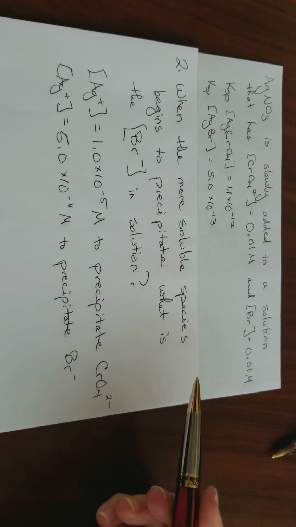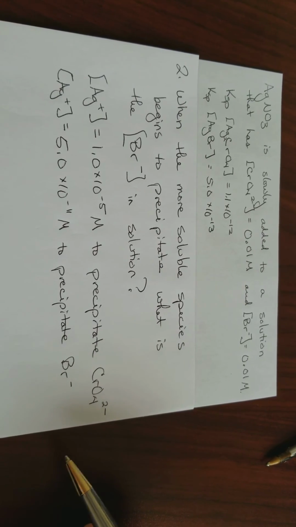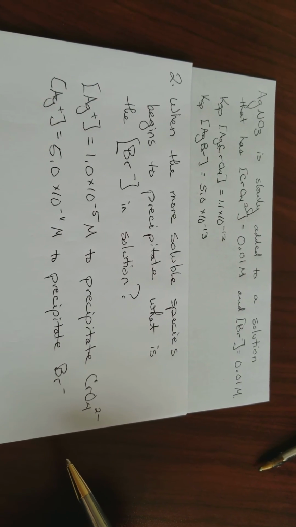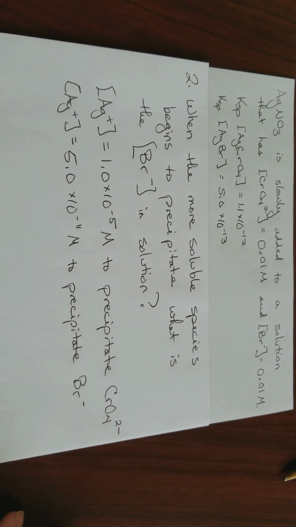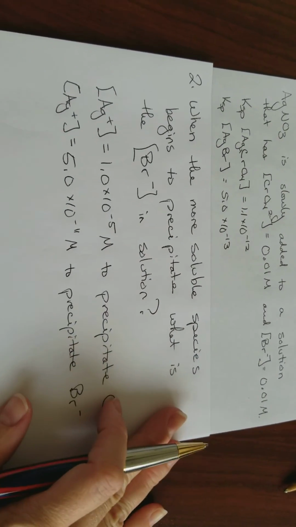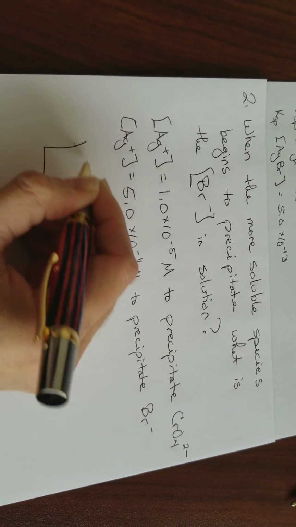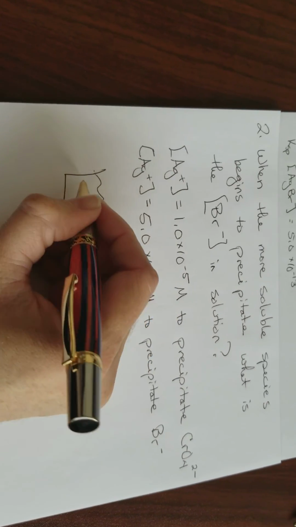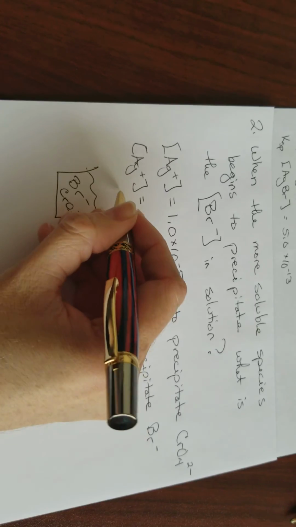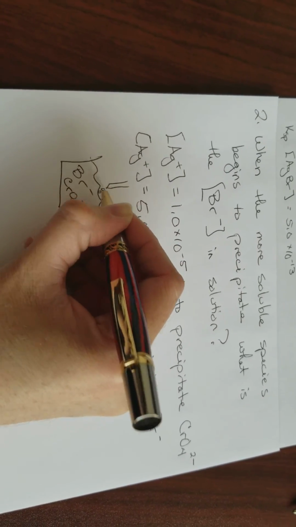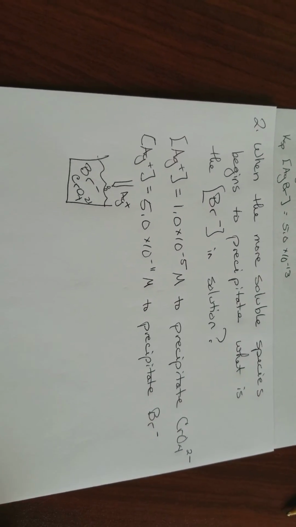So the second part of this question is, when the more soluble species begins to precipitate, what is the bromide concentration in solution? To get this, you need to have a picture in your mind of what is happening. So we have a beaker, and we have two different ions hanging out. To this, we are continually adding silver. So silver is being added over and over and over again.